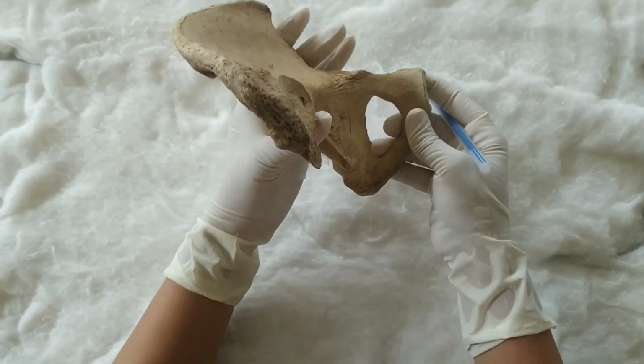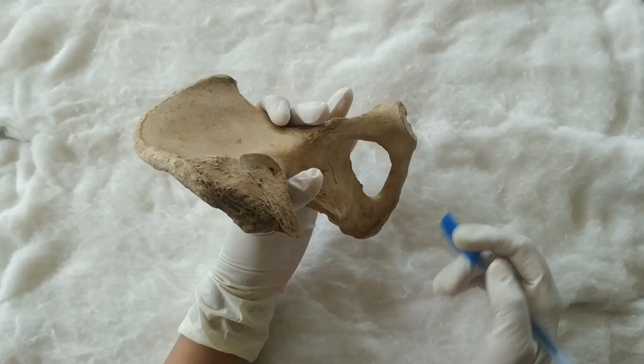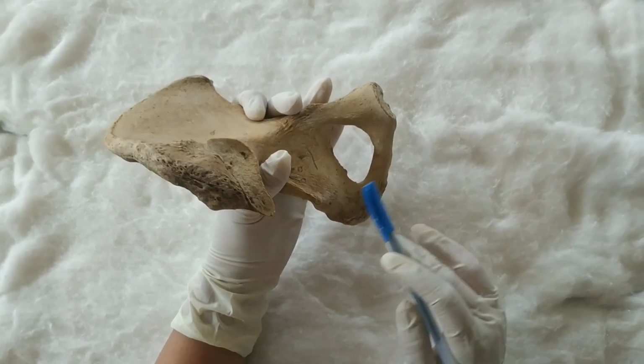Now let's see the general features of the ischium.